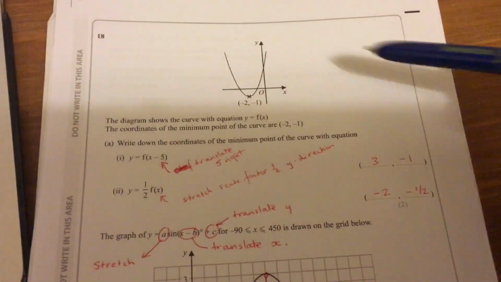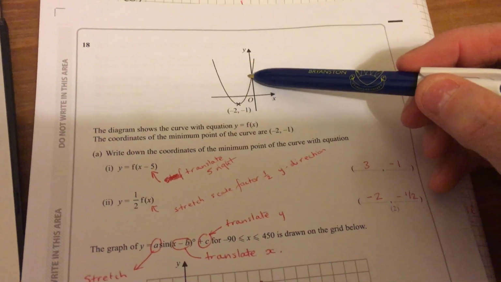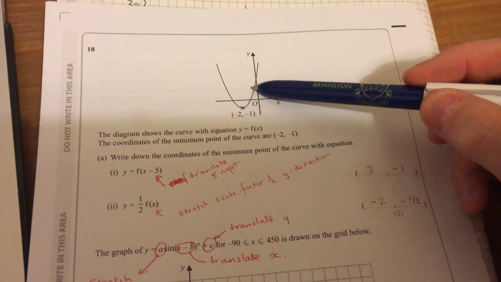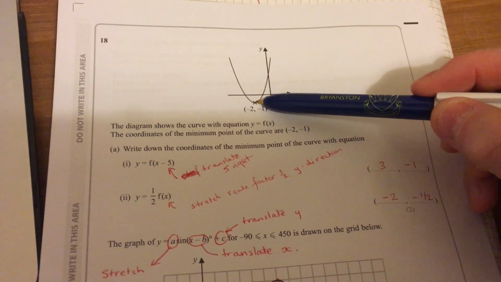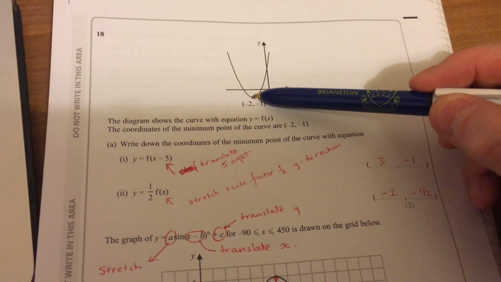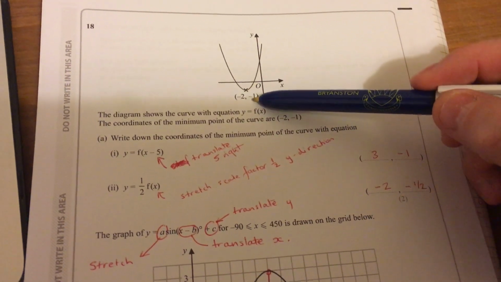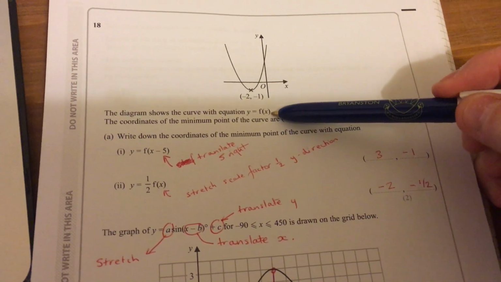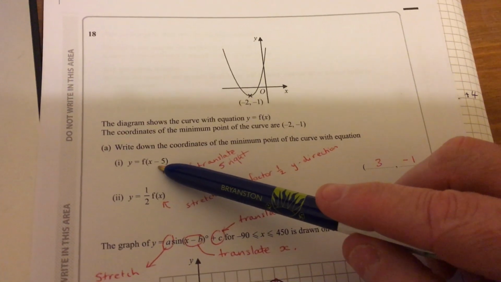Okay, question 18. Looks like a quadratic, a U-shaped graph there. Don't know the equation, but what we do know is the minimum point at the bottom is (-2, -1). And what we're looking to do is find out where that point goes if, rather than drawing that graph f(x), we were to draw the graph y = f(x - 5).